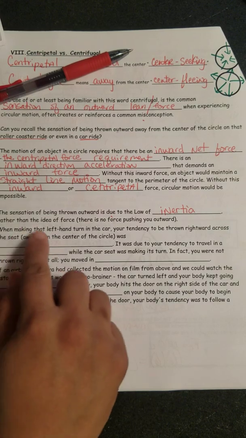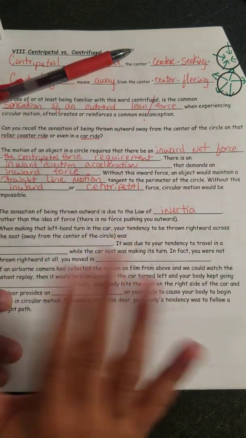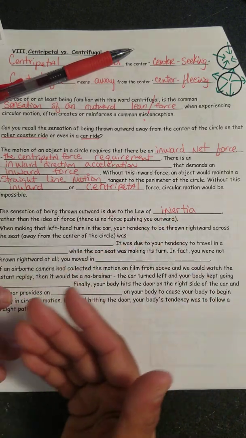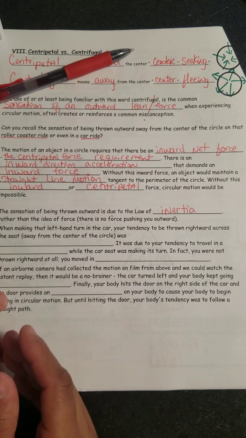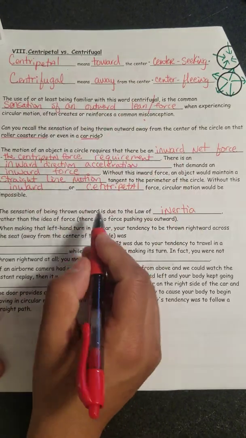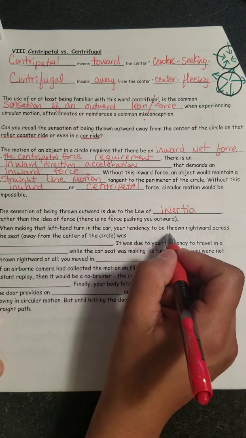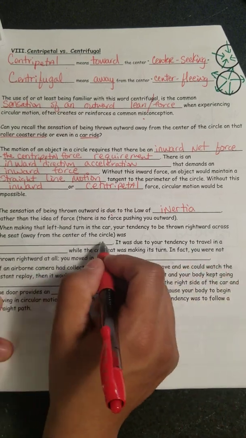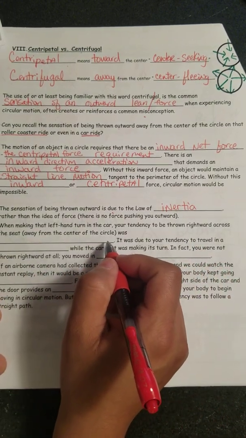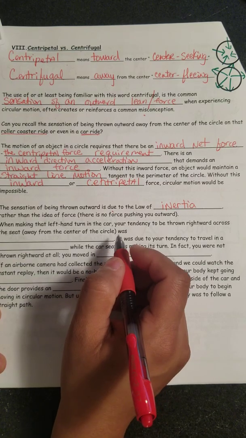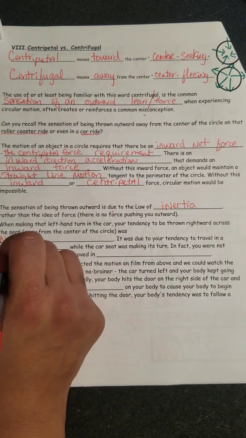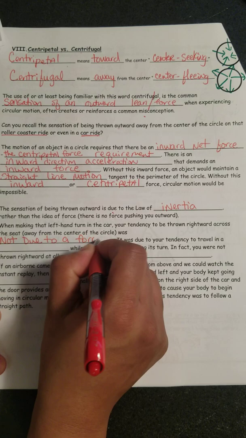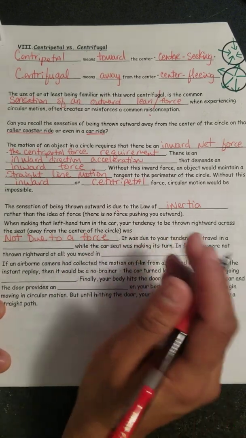Okay? So rather than the idea of a force pushing you outward, which is not there, it's actually Newton's first law of inertia. An object in motion is going to continue in motion in that straight line. Okay? When making that left turn in the car, your tendency will be that your body's thrown rightward across the seat, away from the center of that circle or car. All right? And this was not due to a force. It is not due to a force. That is not centrifugal. That's what it feels like, but it's not due to that.